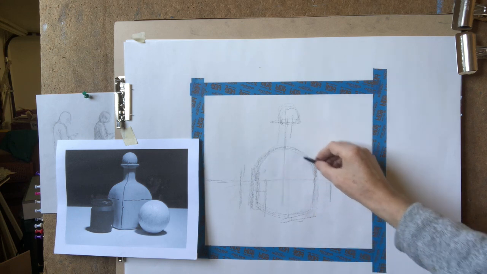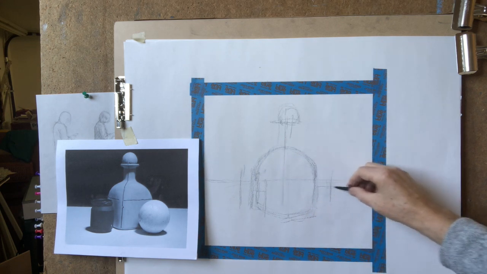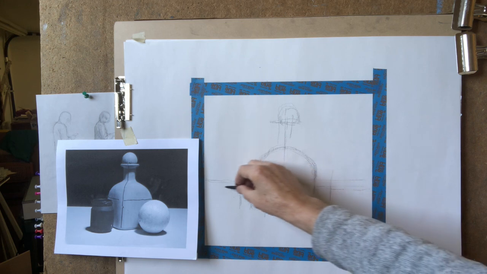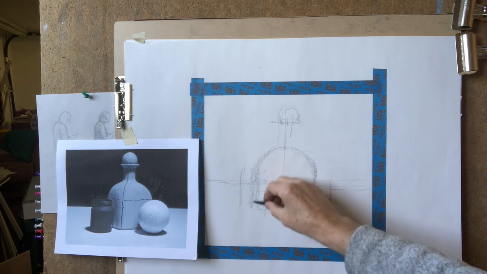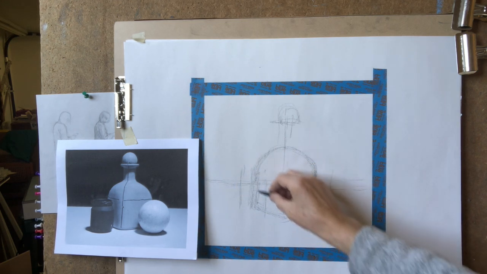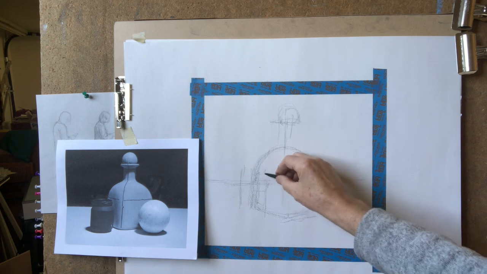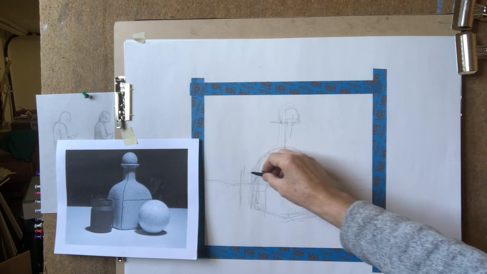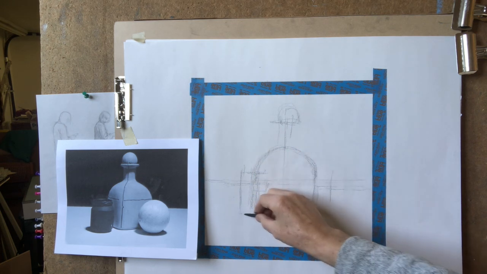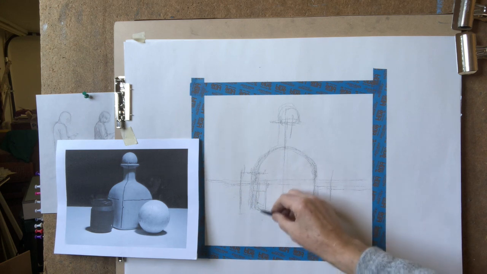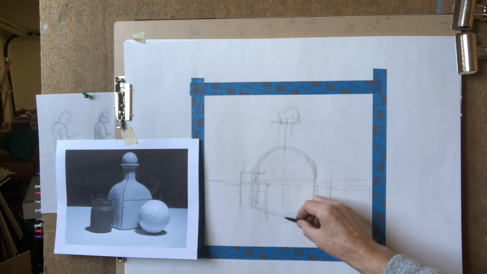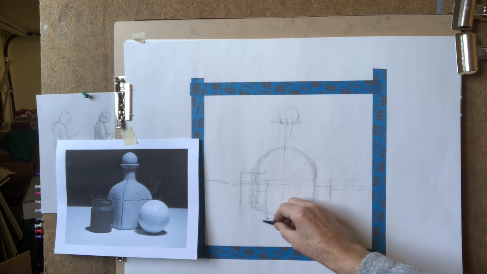Okay, it looks like I need to lower this a little bit. I'm looking back and forth from my drawing constantly. Okay, that's got to come down below this point just a little bit.